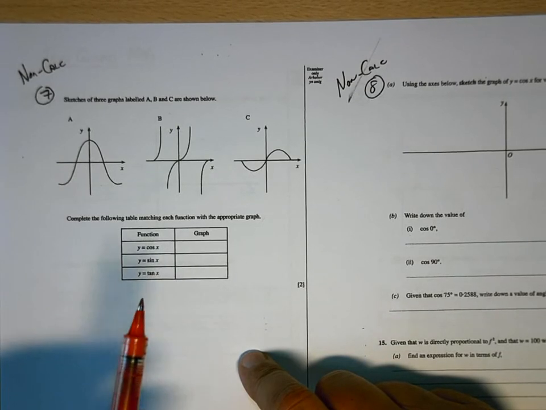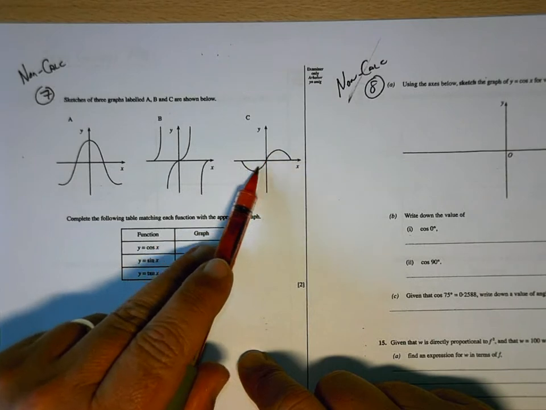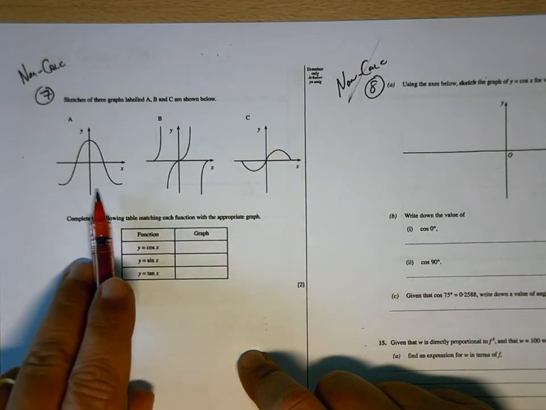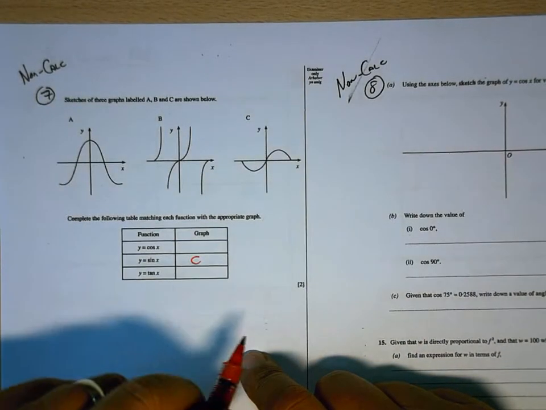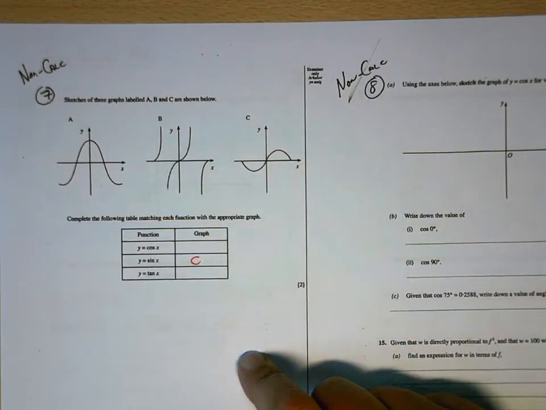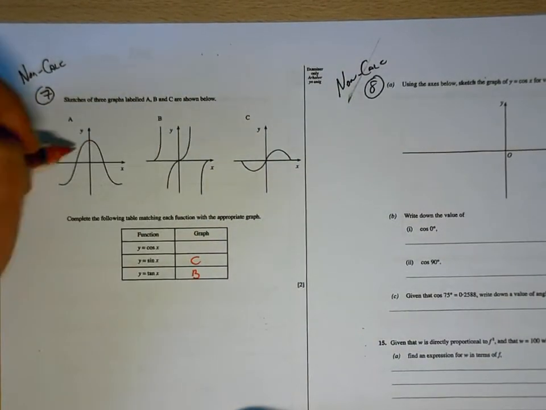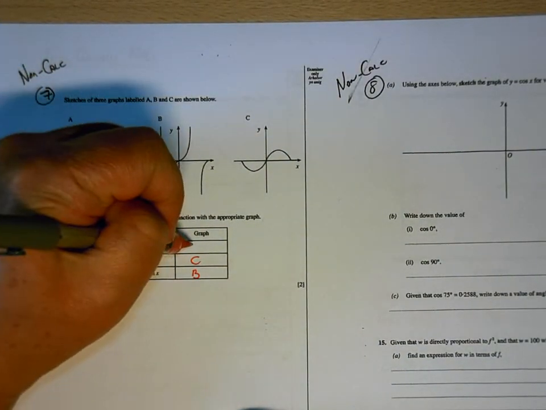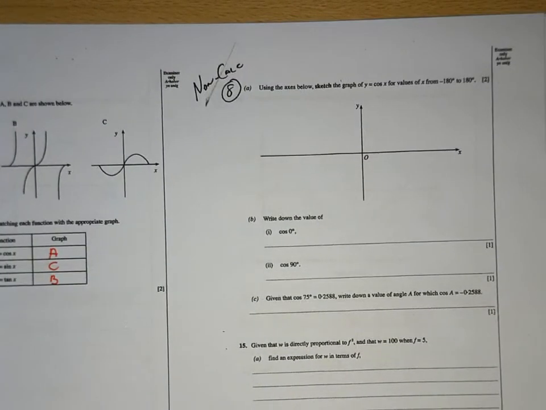Right, so if you remember at the start I said sine looks like an S, and to me there's an S. That doesn't look like an S, so that's my sine graph. Tan is bonkers, it's the one that shoots off to infinity. So tan is B, and A is cos, where it starts at 1. So you do need to be able to recognize the graphs.